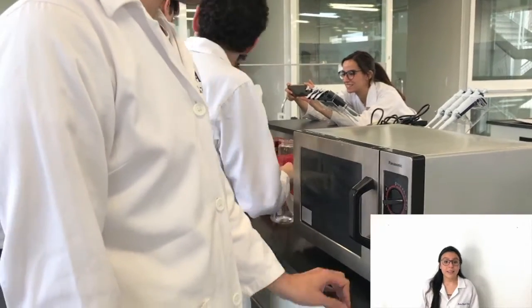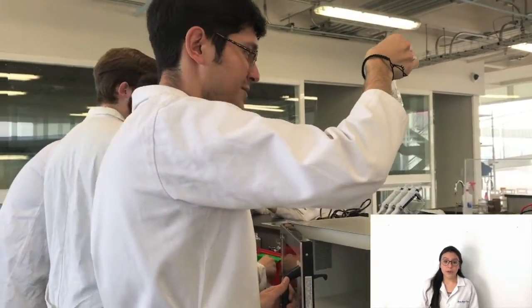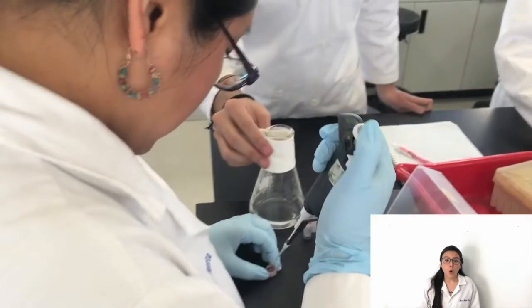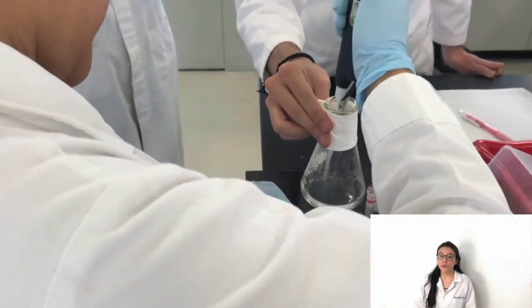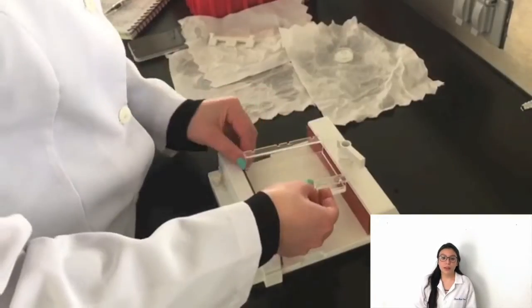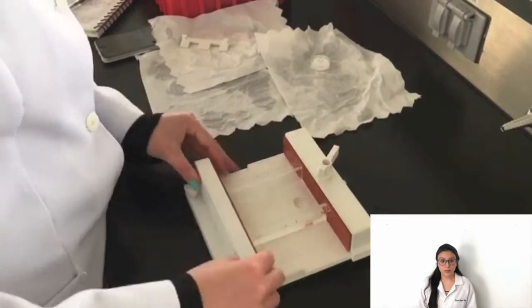Be careful that the agarose doesn't spill in the microwave. Wait for the agarose to cool. You must be careful that the agarose does not gel. Once the agarose cools, add the gel red to 0.2x. Mix perfectly and pour amply into the mold of the electrophoresis chamber that was previously assembled with the comb.